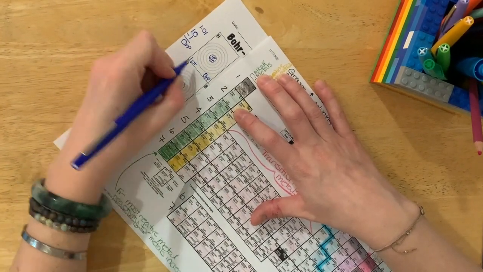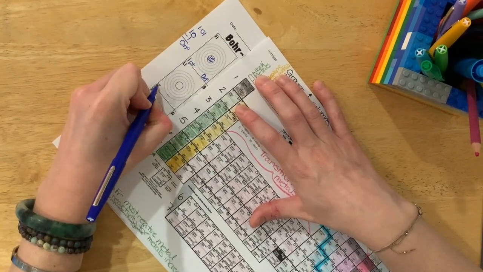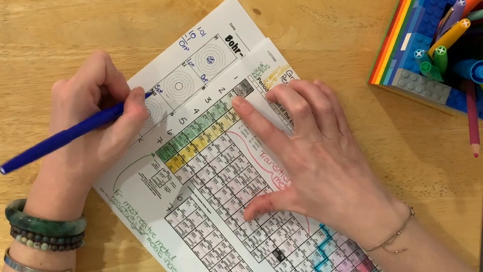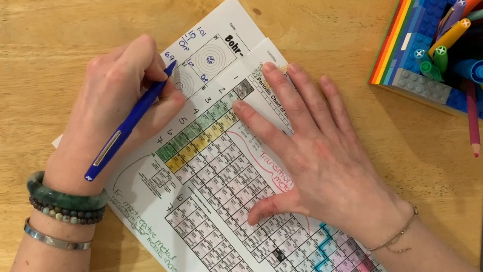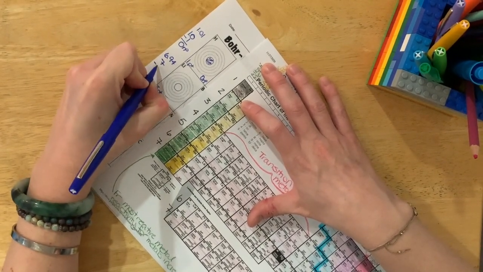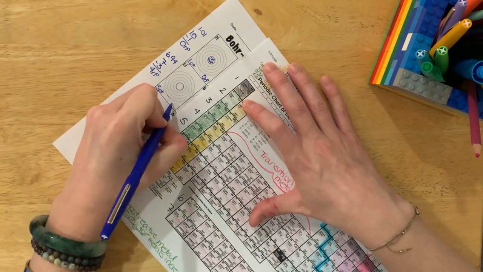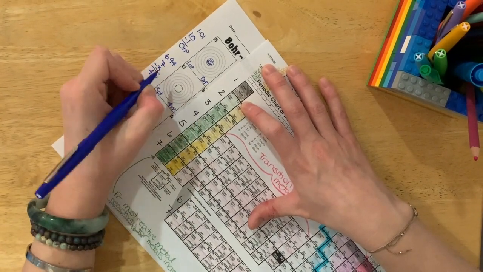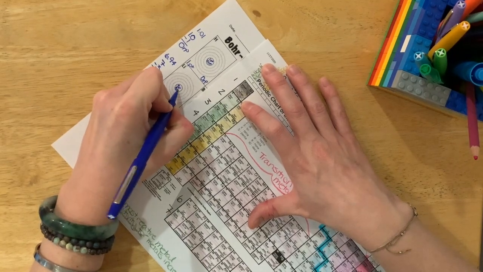So for lithium, it has 3 protons because our atomic number is 3, and our mass number is 6.94. So 6.94 is like saying 7, minus 3 equals 4 neutrons. So I'd have 4 neutrons here, and these live in our nucleus, which is 3 protons, 4 neutrons.